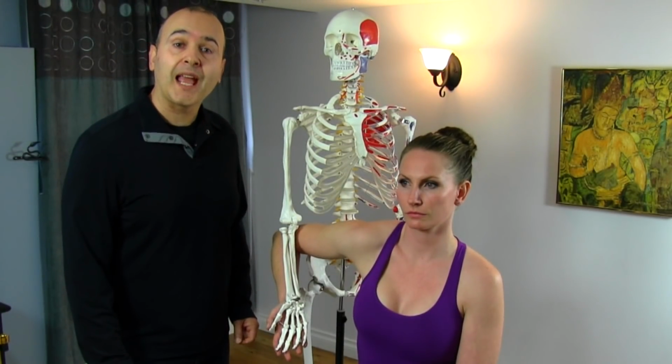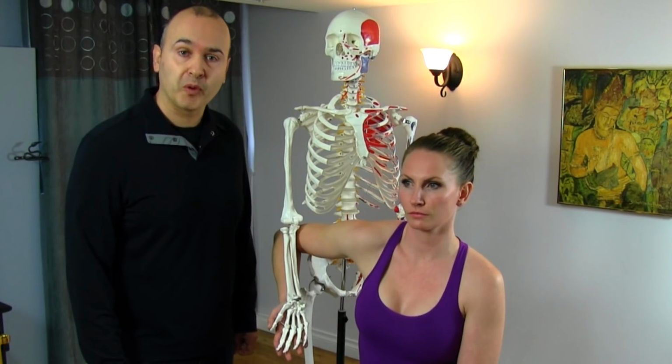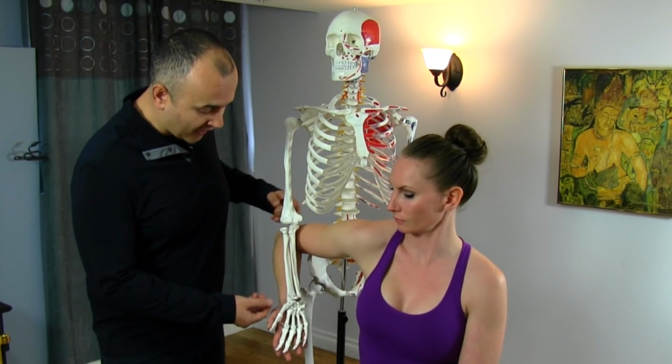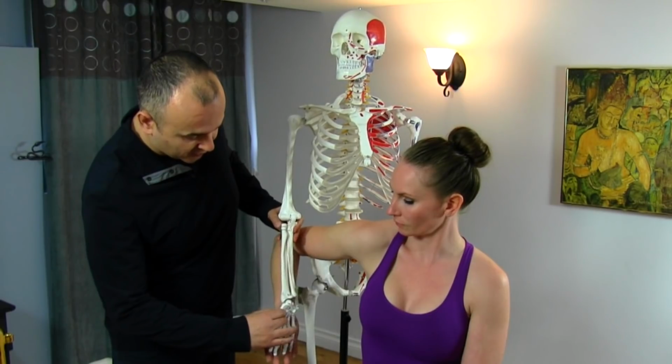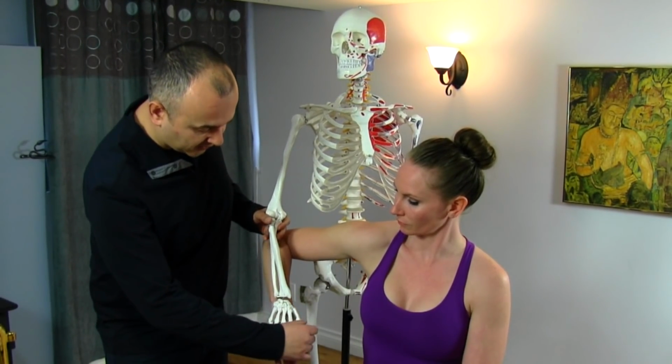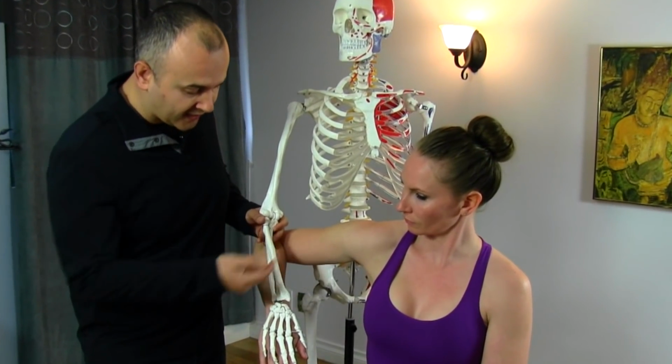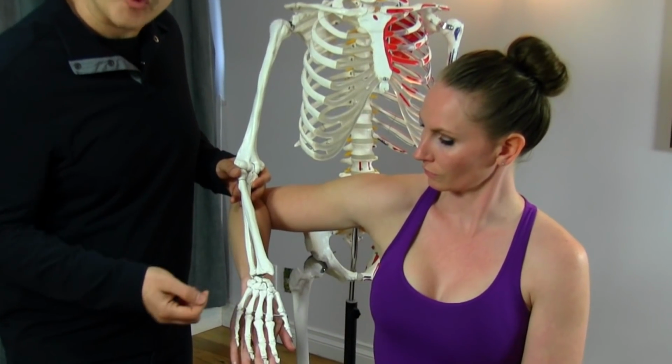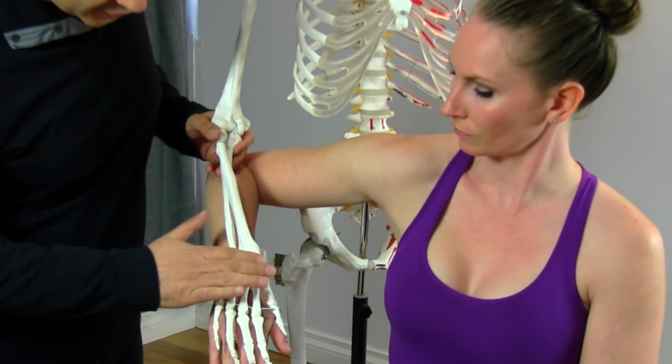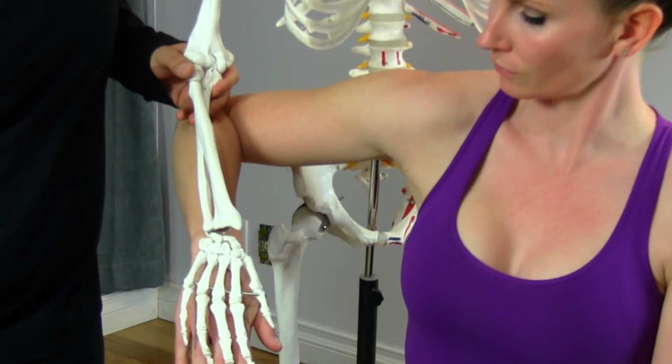Now let's take a look at the posterior aspect of the carpal bones. So we're just going to turn the hand over, and as we do that, it's quite interesting to note how the radius rotates over the ulna, and then we get pronation of the hand. And here's the posterior aspect of the carpal bones.